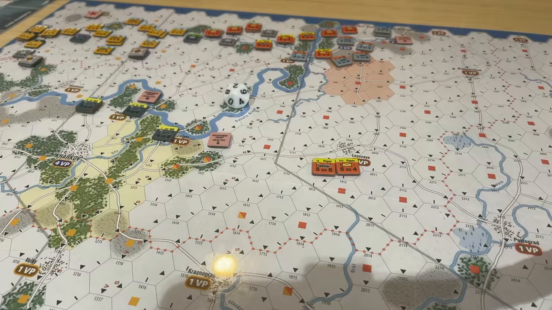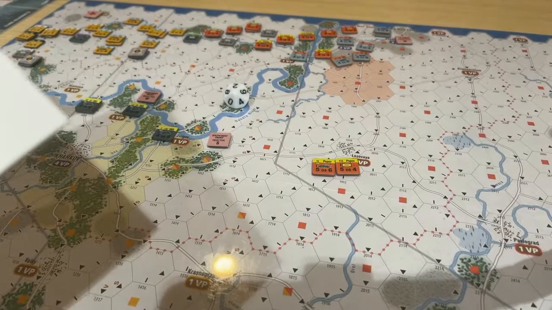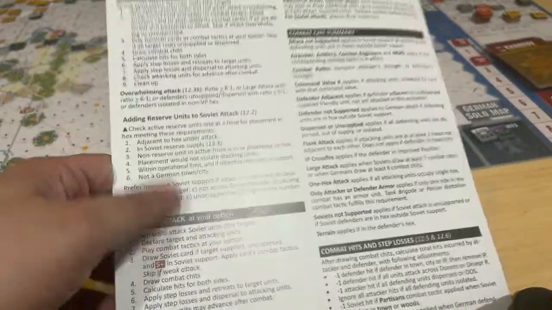So one second, there's another section here. Oh, where are you? It's in the combat one, that's why. Okay, so I'm going to put the camera here so we can read this a little bit.